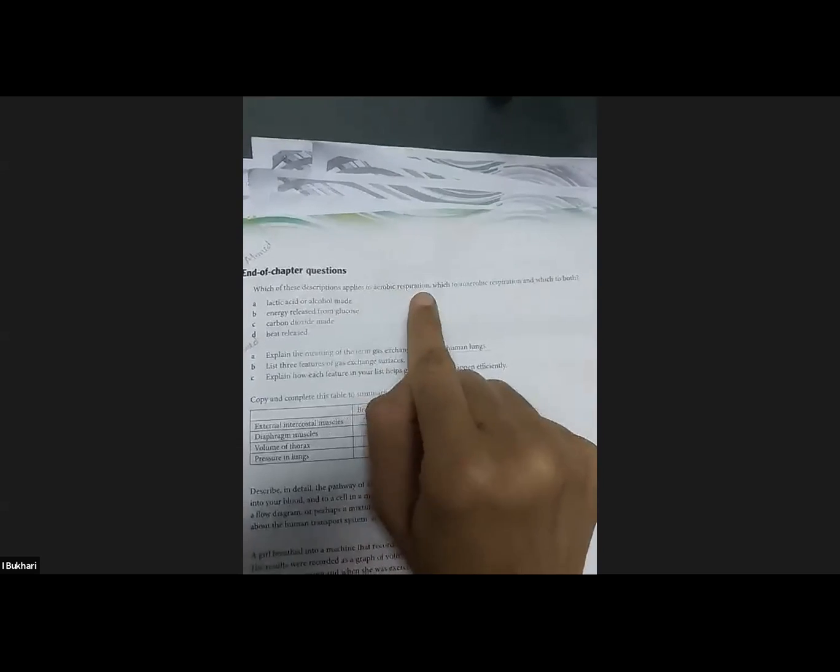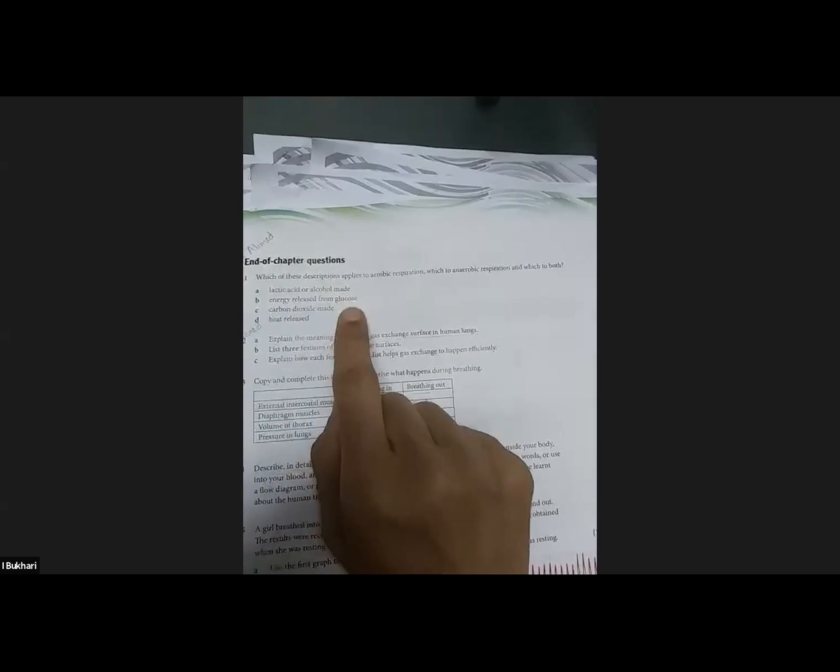Okay. So which of these descriptions applies to aerobic respiration, and which to anaerobic respiration, and which to both? Part A, lactic acid or alcohol made? Anaerobic respiration. Okay, a little explanation, please, a little recap. Alcohol is made in yeasts and plants, and lactic acid is made in animals during anaerobic respiration.